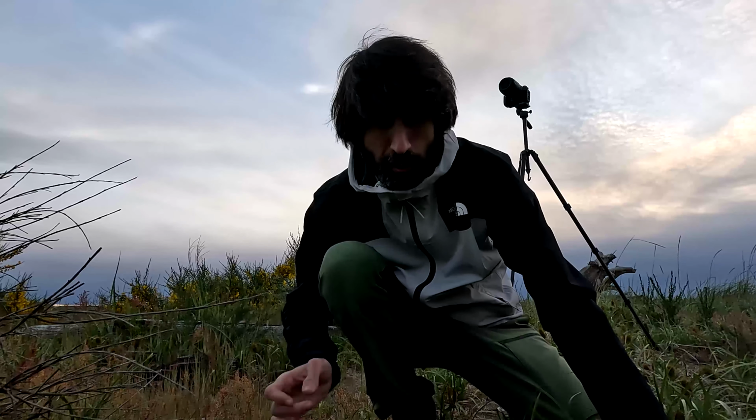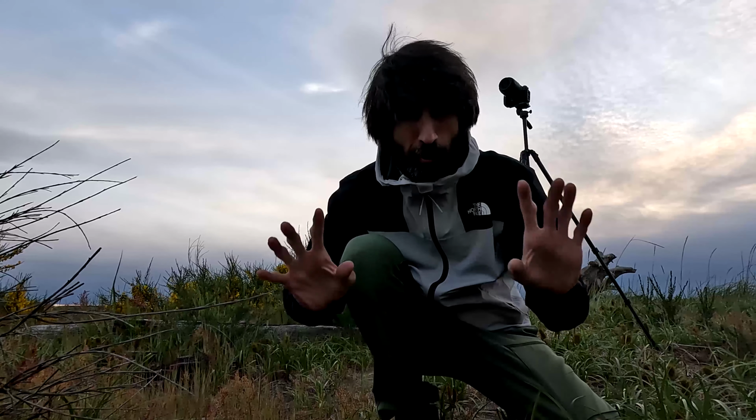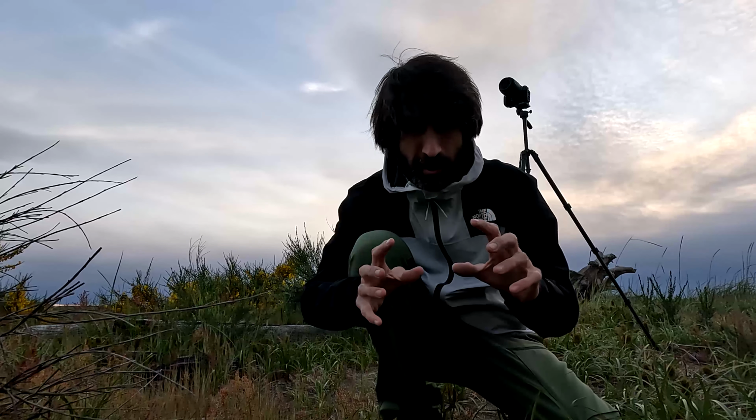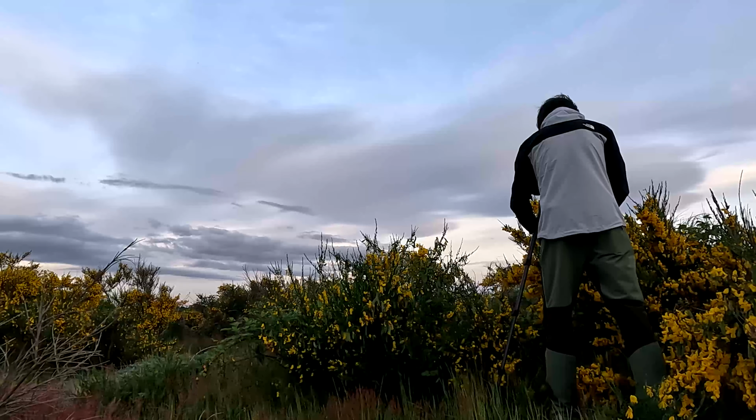What I'm going to do right now is go closer to those bushes and have them right at the bottom of my frame out of focus. So I have just the clouds in focus and the background, and the foreground is going to be out of focus with just yellow bushes. Okay, so let's do that.